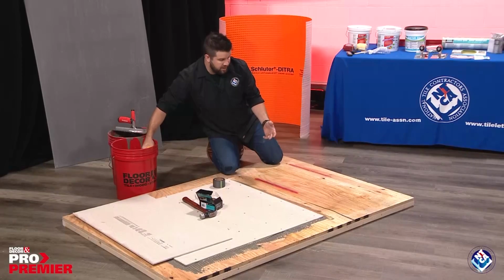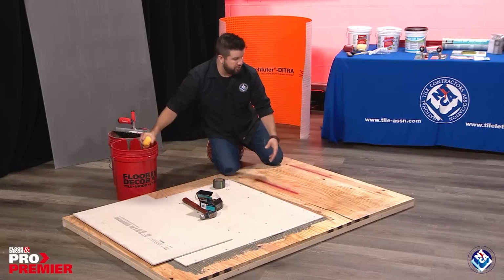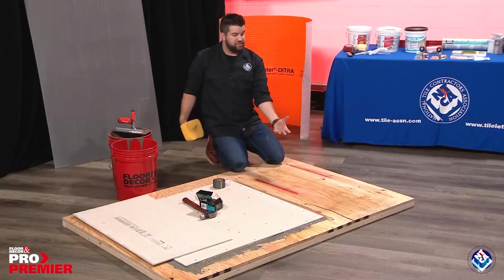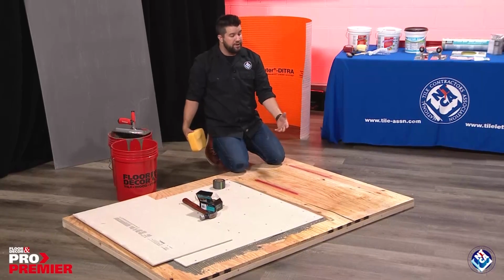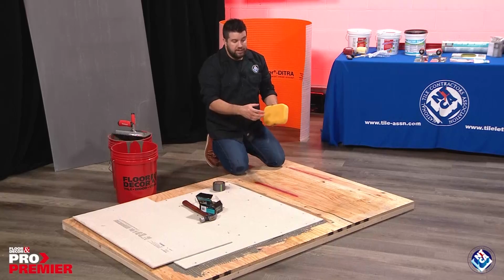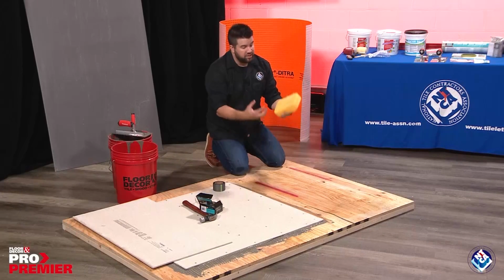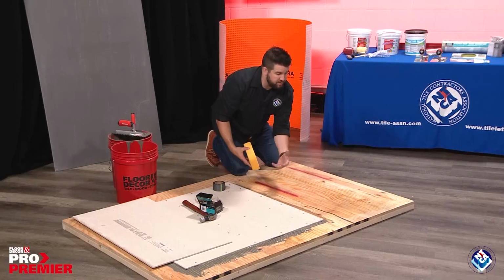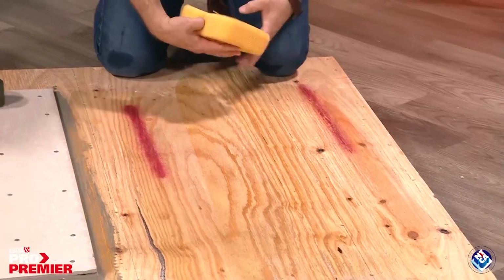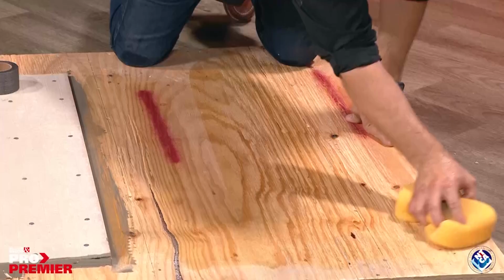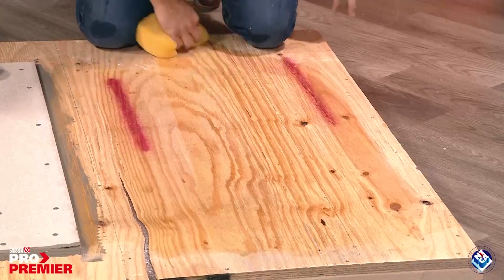I'm not putting a ton of water on the floor, but I'm giving this dry plywood substrate a drink of water. That's going to allow my thin set not to dry out. It's not going to suck the moisture out of my thin set when I apply it here. So I'm wiping this down, getting the dust off, but I'm also giving this plywood subfloor a drink.